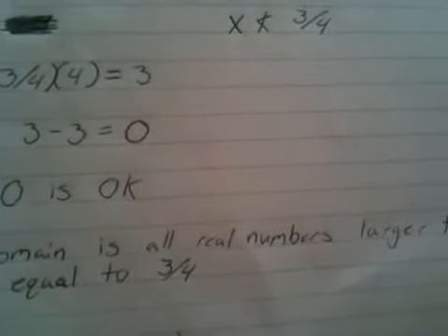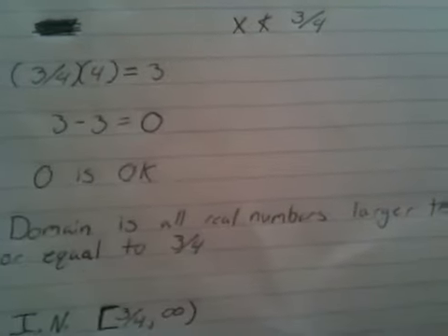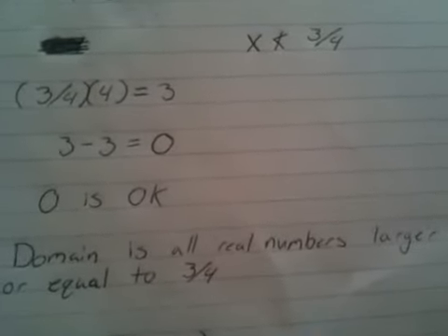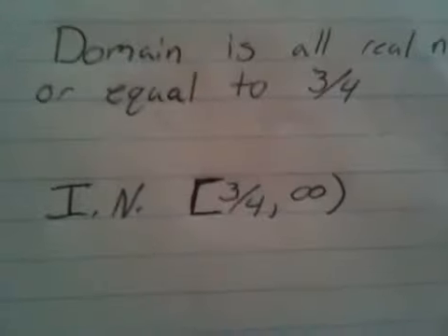Therefore, the domain is all real numbers larger than or equal to 3/4. In interval notation, we can write that as 3/4 to infinity, using brackets instead of parentheses to show that we are including 3/4 in our solution set.